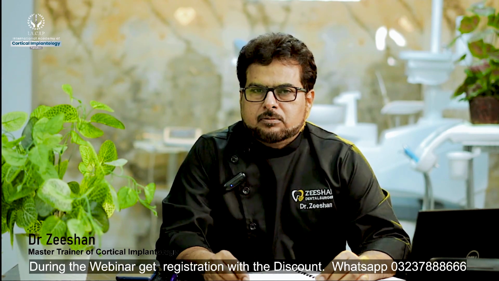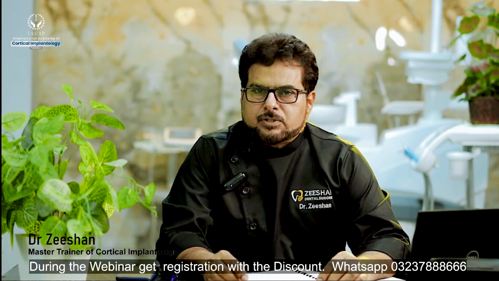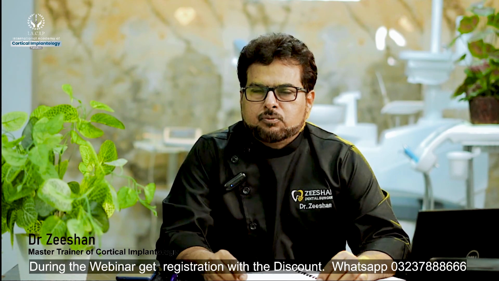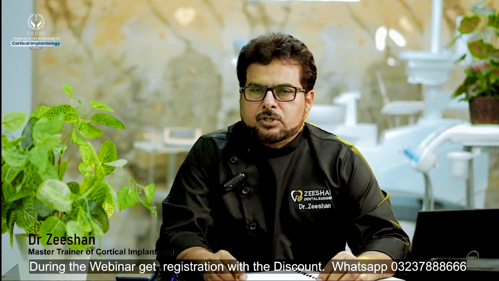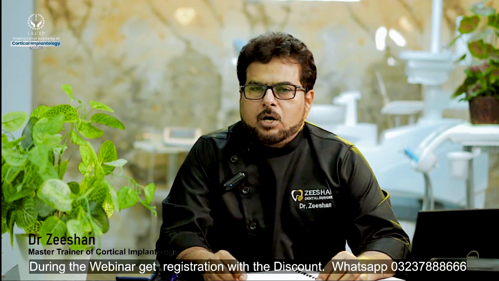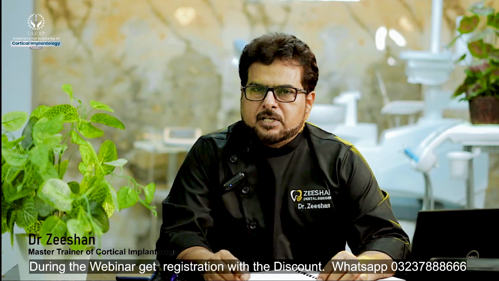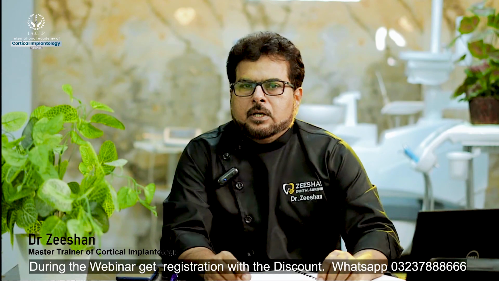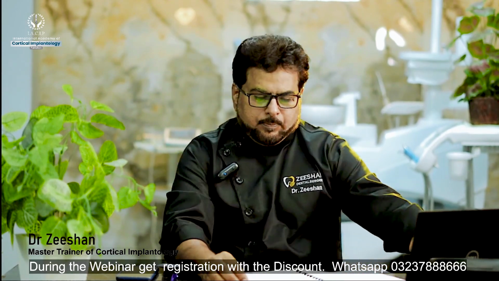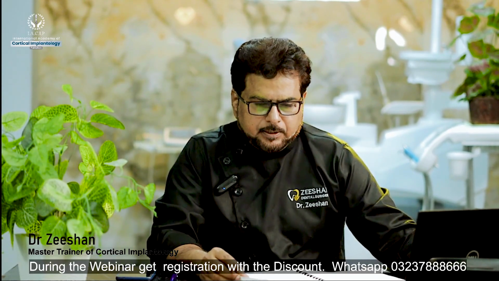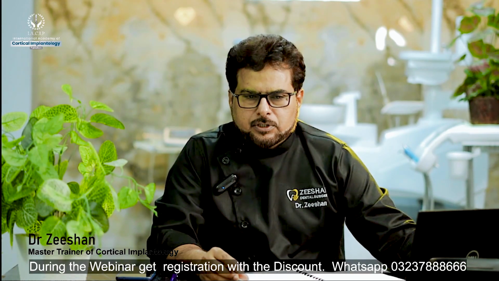Implant placement, we know the conventional ways. The conventional ways demand a lot of time for the healing period and osseointegration. So how to skip all those things and place the implant and load it immediately? This is what we are considering today. So the factors which are going to affect the immediate loading protocol, we have to consider all those factors.